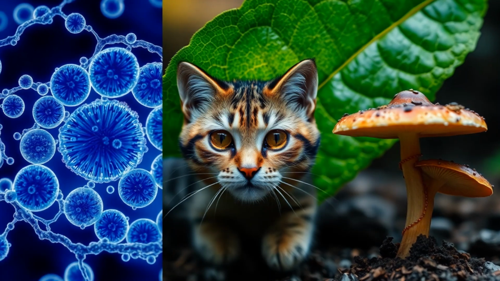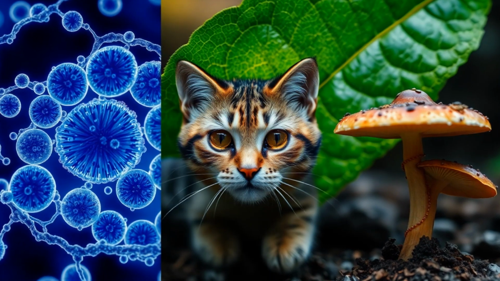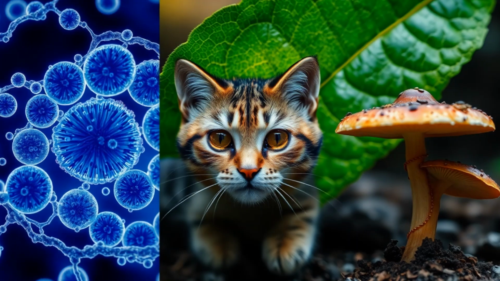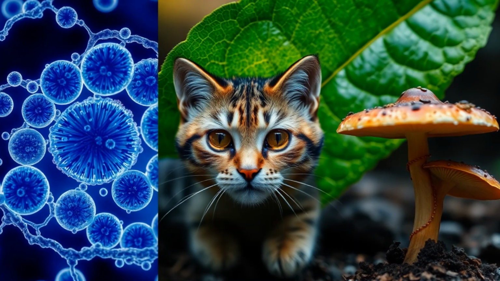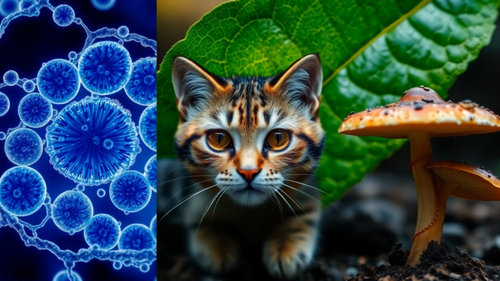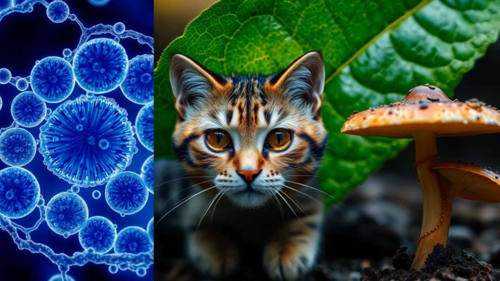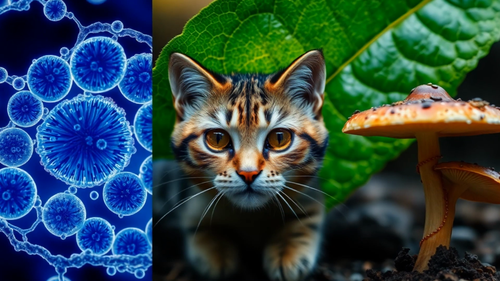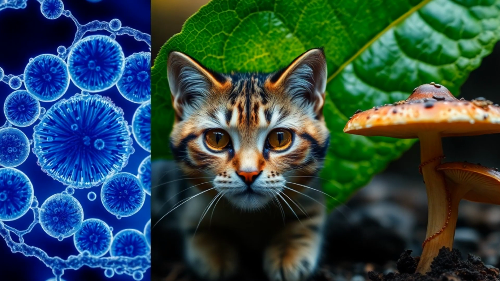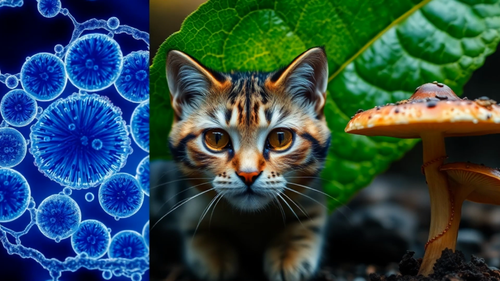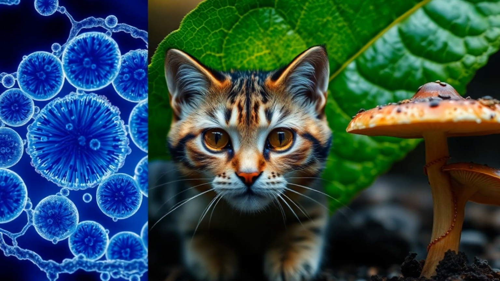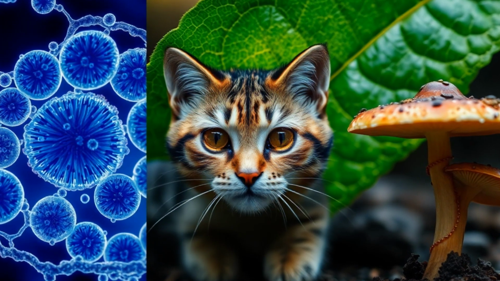What do a leaf, a cat, and a mushroom all have in common? Beyond their obvious differences, they each contain something utterly profound: microscopic structures that define all life as we know it, cells. But not just any cells, cells with a shared blueprint written across the fabric of biology. Stick around, because today we're exploring what connects every living thing on Earth, down to its tiniest parts.